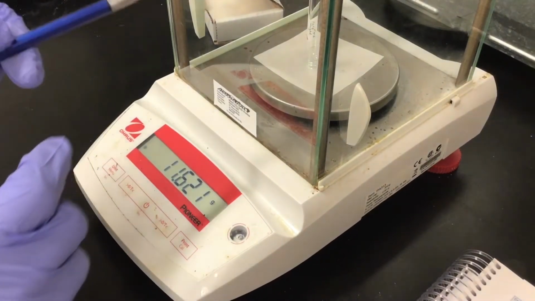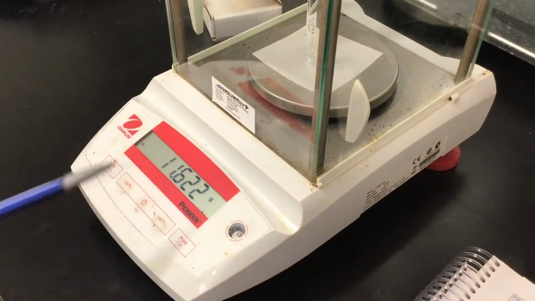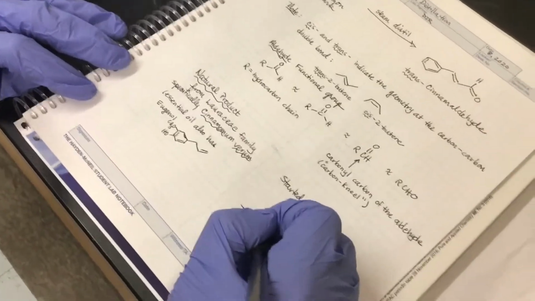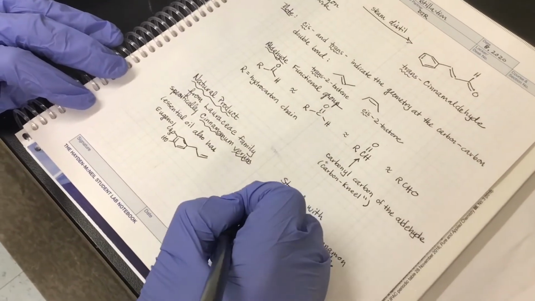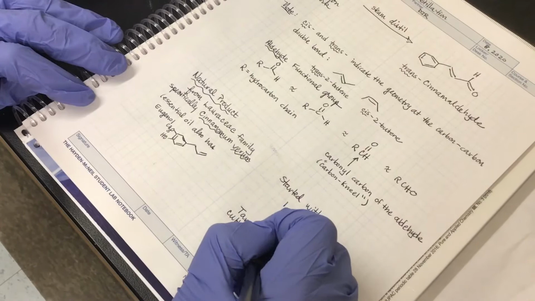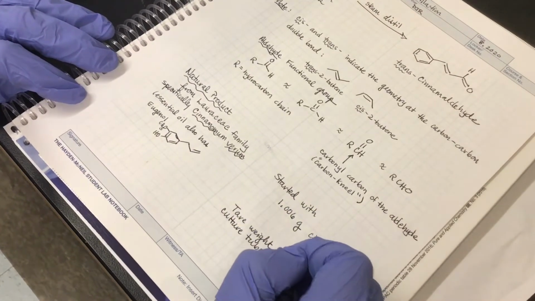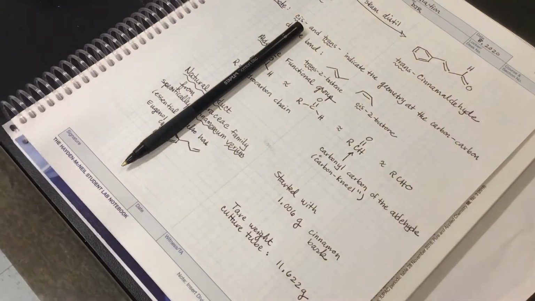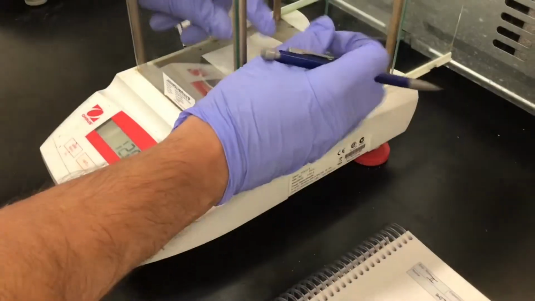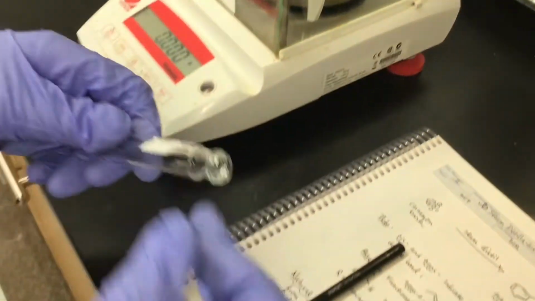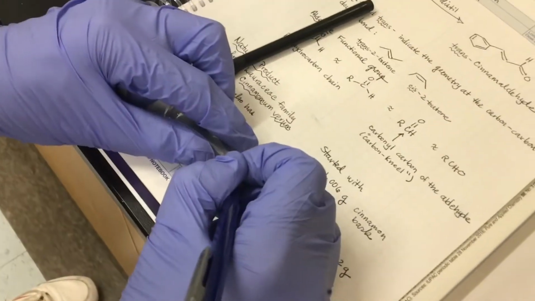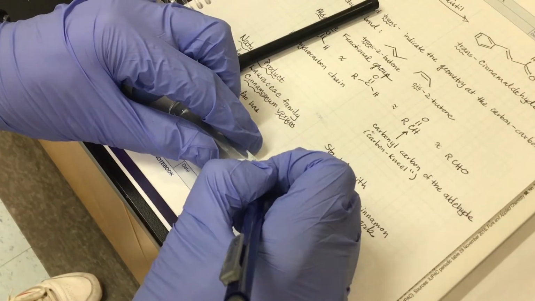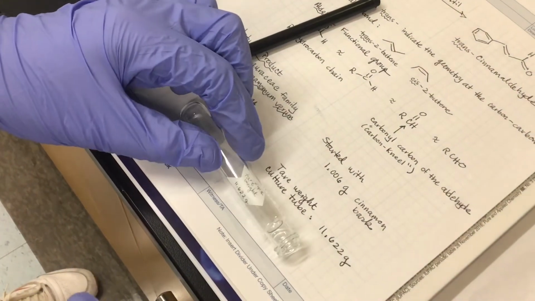So I'm going to write that on the side of the culture tube, but I'm immediately going to also now write it down in my notebook. So this is the tare weight of the culture tube. And it's 11.622 grams. That way I'll never forget it. And then I can also, if I want to conveniently have it later, write it down on here as well. 11.622 grams. All right, and that's how you tare a culture tube.